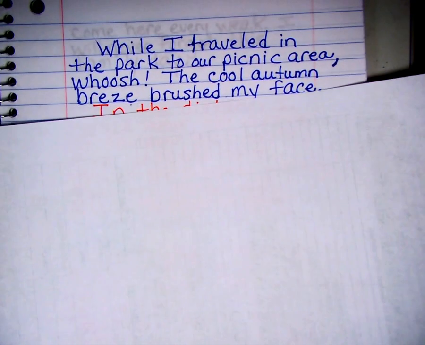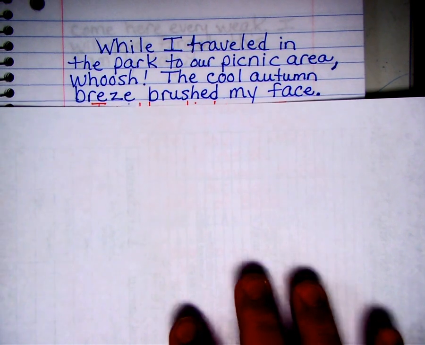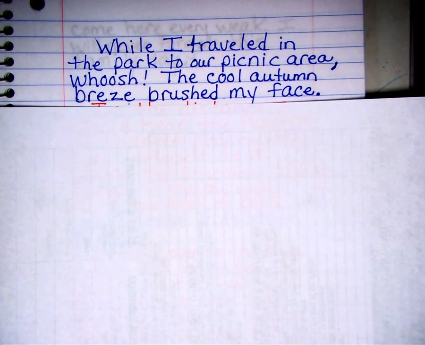The beginning. The ba, boom, bing. Ba is what your feet were doing. Boom is your sound effect. Bing is what you thought. And here's the first one. I put this in blue. While I traveled in the park to our picnic area, whoosh, the cool autumn breeze brushed my face.